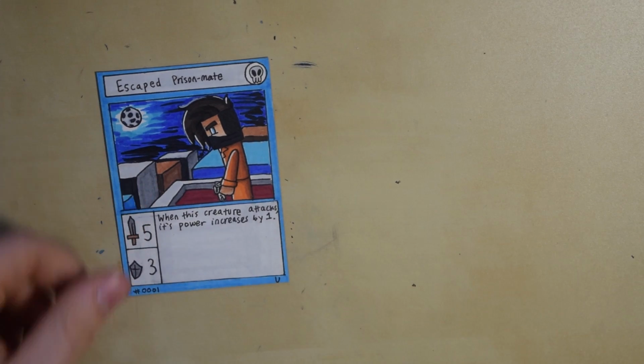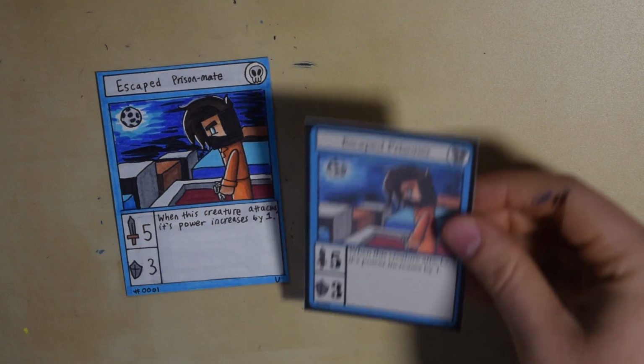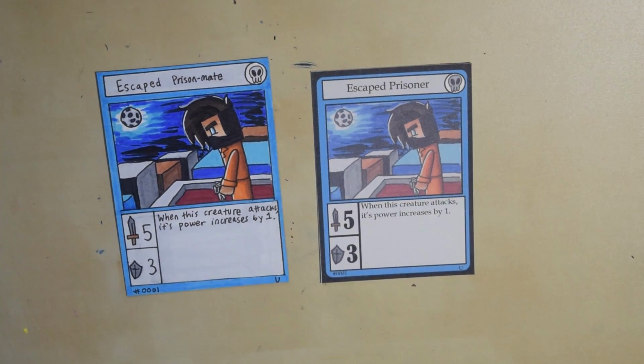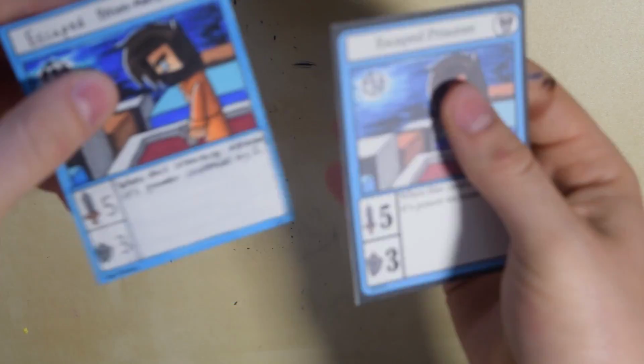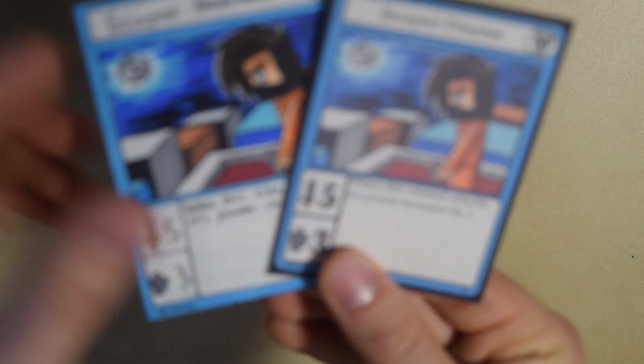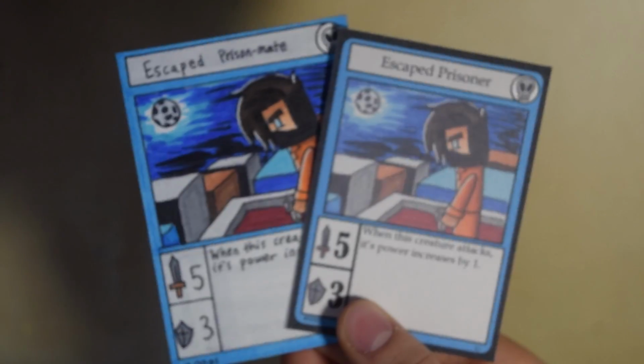Hey guys, it's Rachel and welcome back to another video, and today I'm showing you guys how to change your normally drawn trading cards and make them into professional looking trading cards on the computer. So let's go ahead and get right into this.